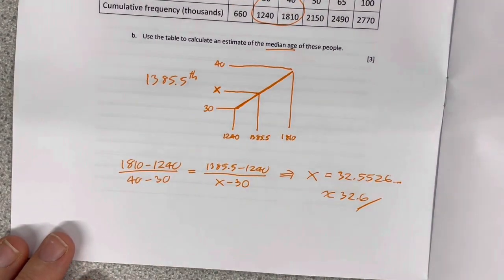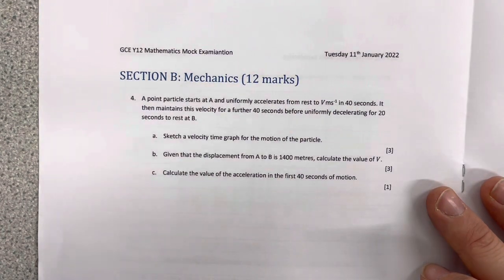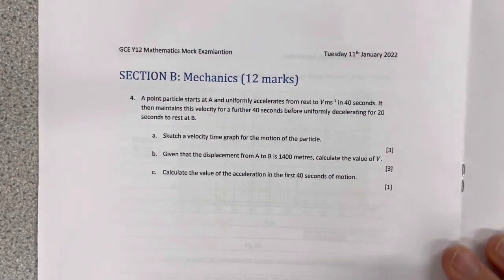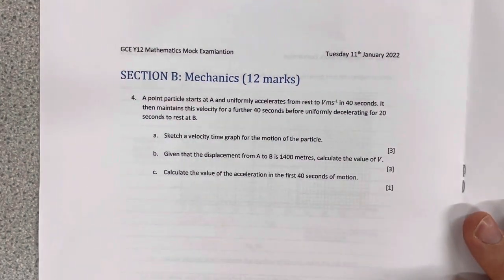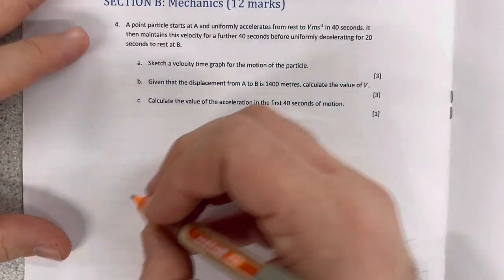Okay. All right, that finishes the stats. On to mechanics. A point particle starts at A and uniformly accelerates from rest to v meters per second in 40 seconds. It then maintains the velocity for a further 40 seconds before uniformly decelerating for 20 seconds to rest at B. Sketch a velocity time graph for the motion of this particle.